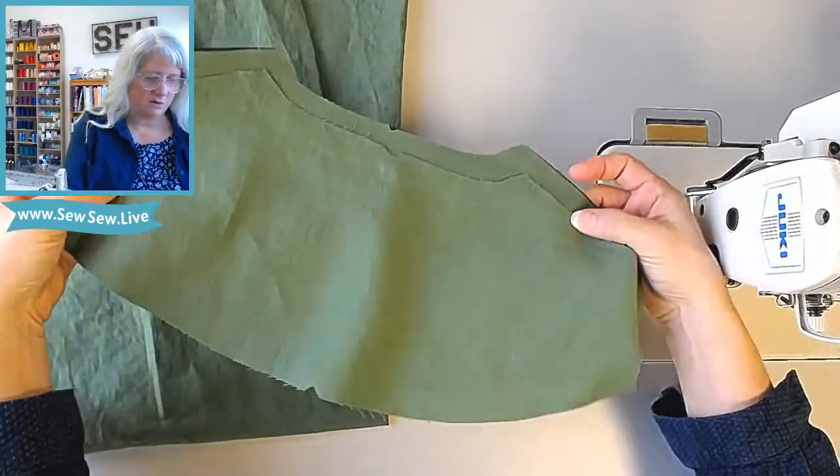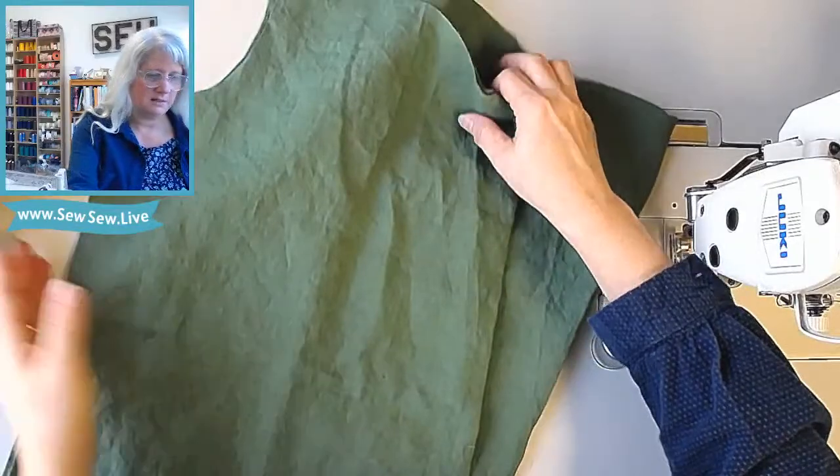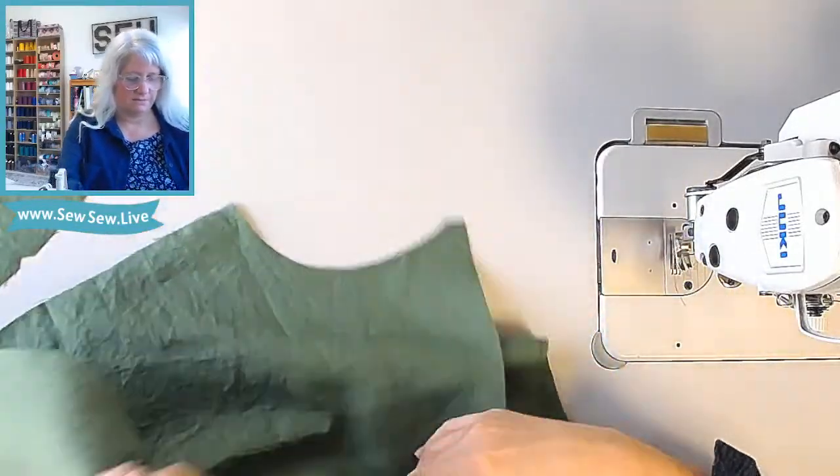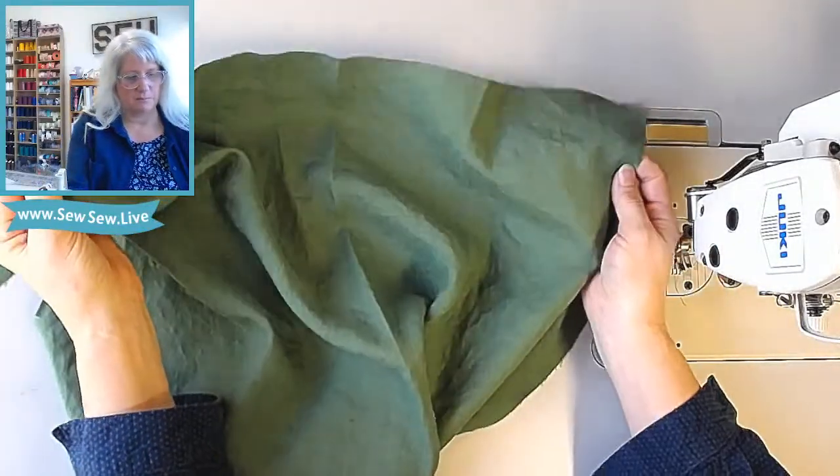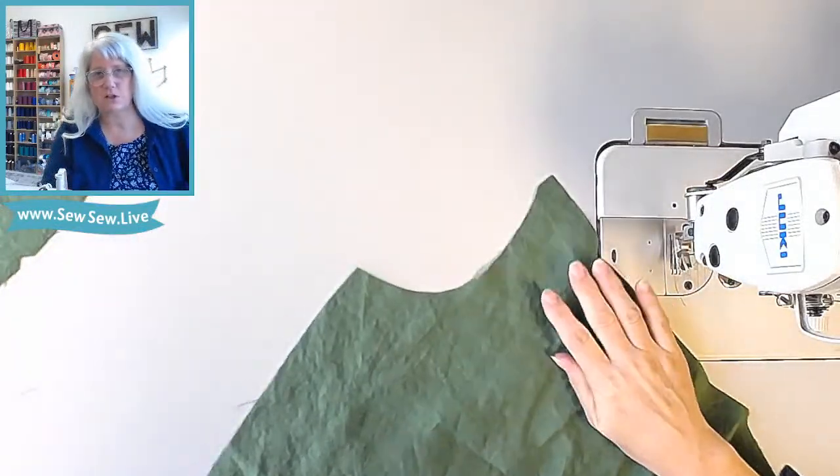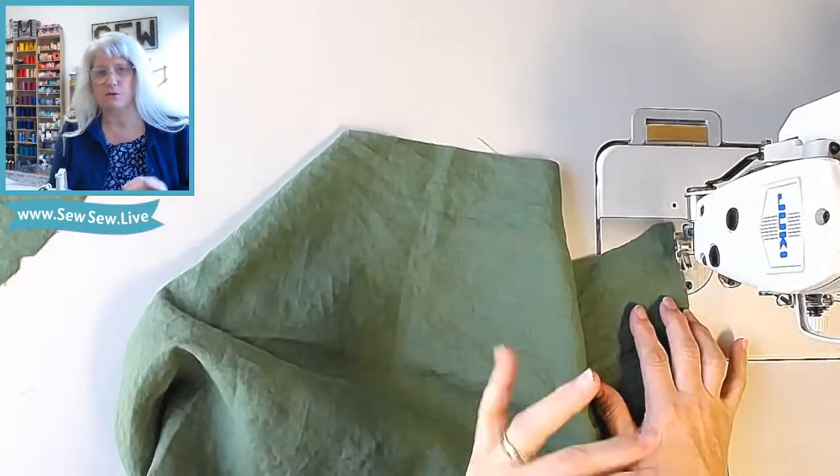All right, so we have our yoke, and we're going to put in some gathering stitches on the top of the back. The sewing instructions for this are mostly going to be identical if you're doing the top or the dress.